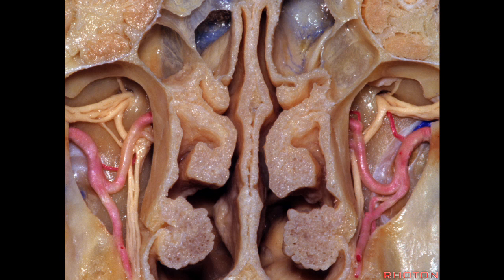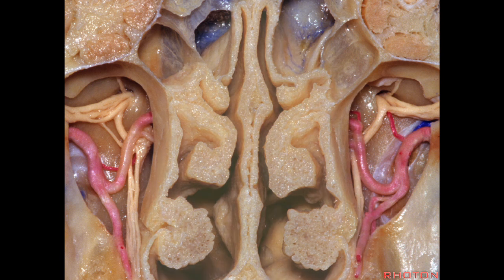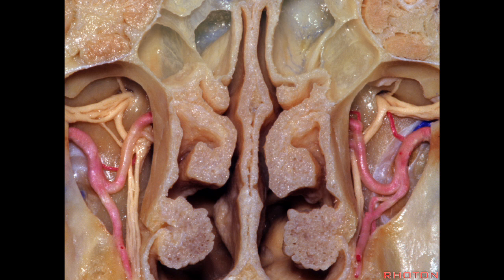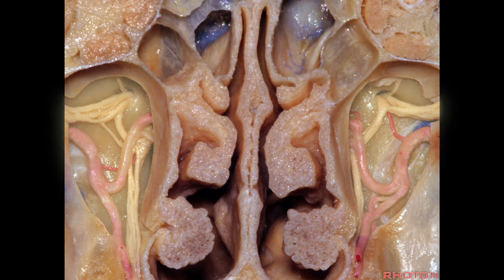Here we see nasal cavity, back wall of ethmoids, and here we're looking through the back wall of the maxillary sinus. At what fossa?